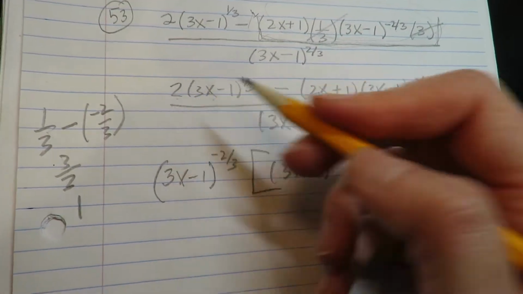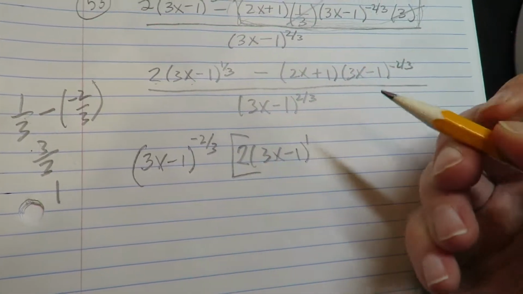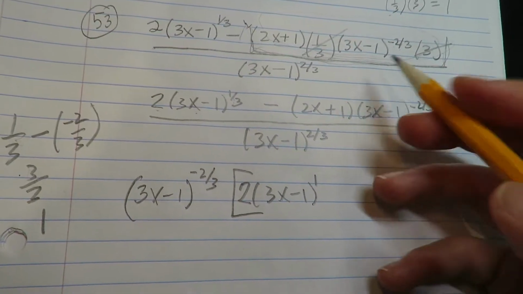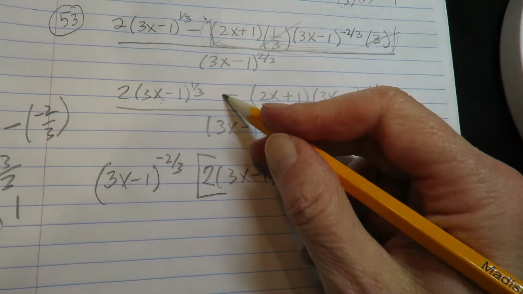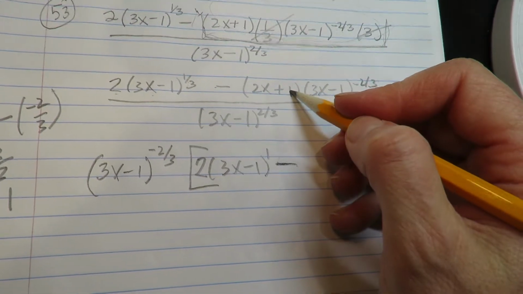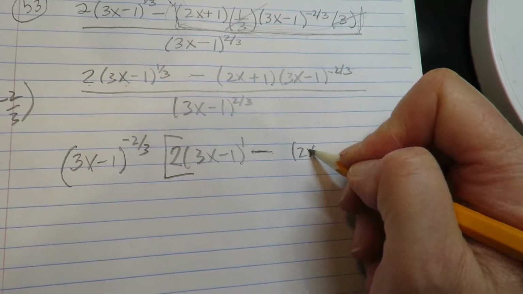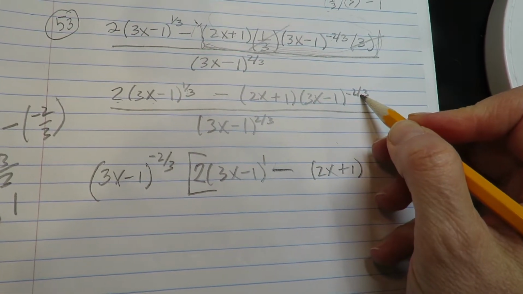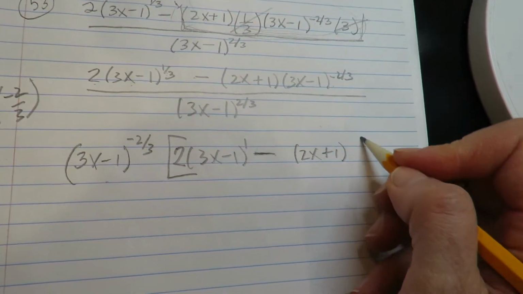And let me not forget the 2 there. Now this guy, the minus sign from the middle, I'm just going across here. This guy is left over from the back. And this guy we pulled out because this is that.